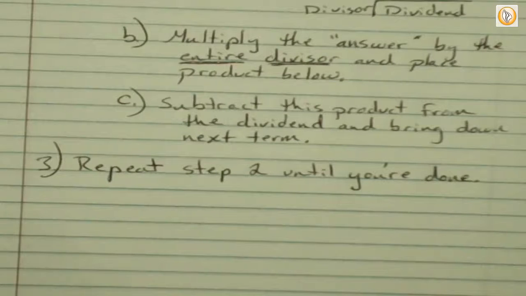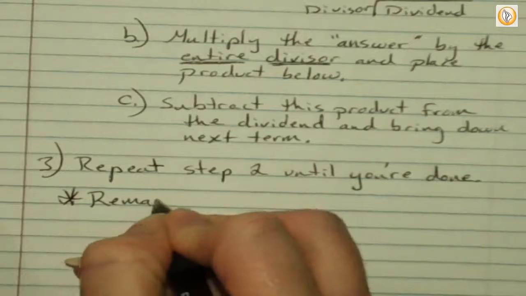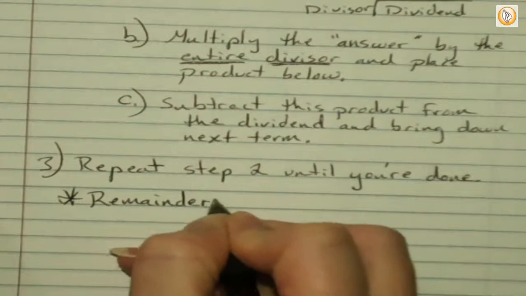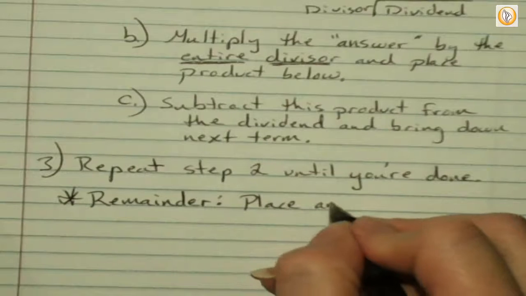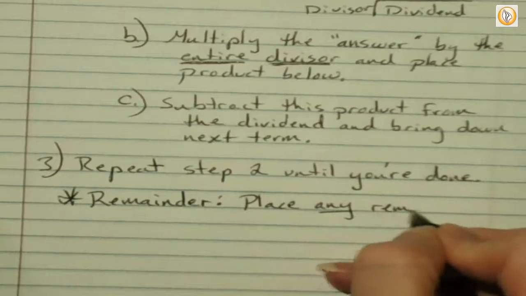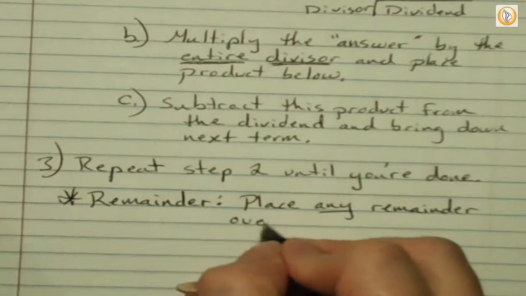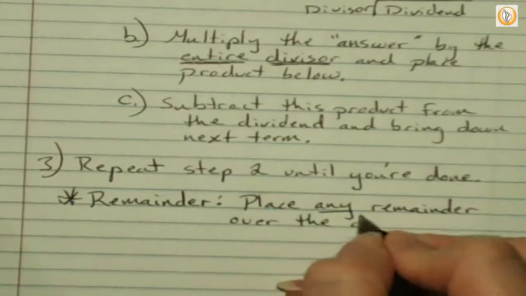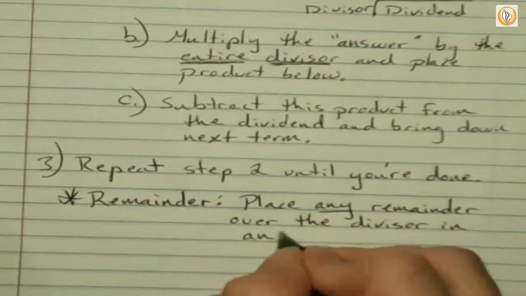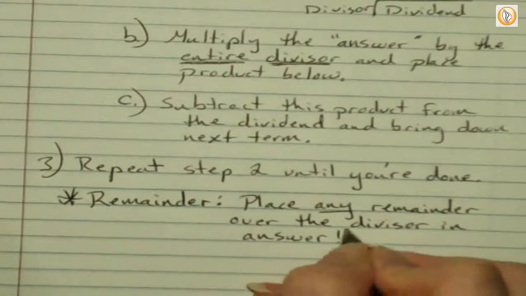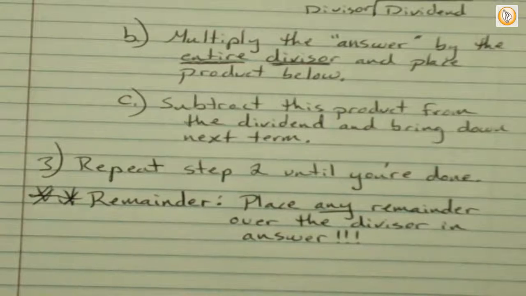Yes, exactly. Okay, so the remainder: place any remainder over the divisor in the answer. And I'm going to show you how to do that.